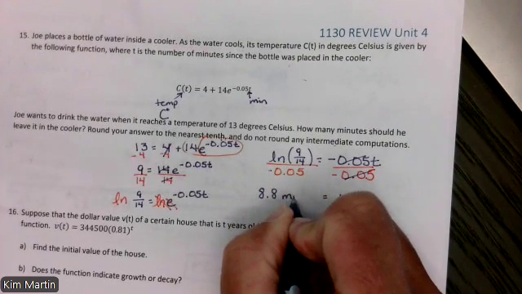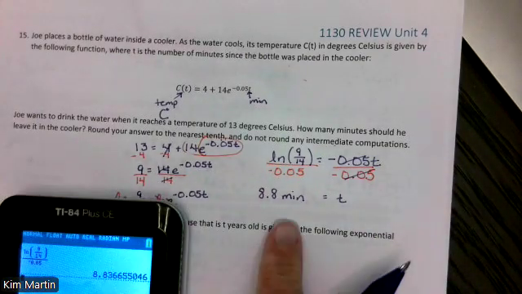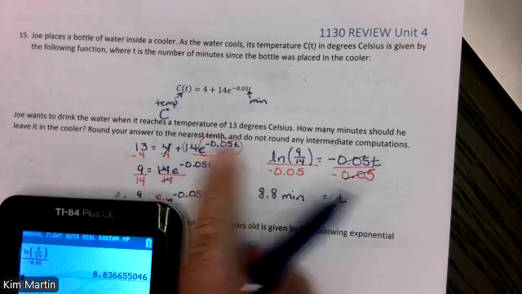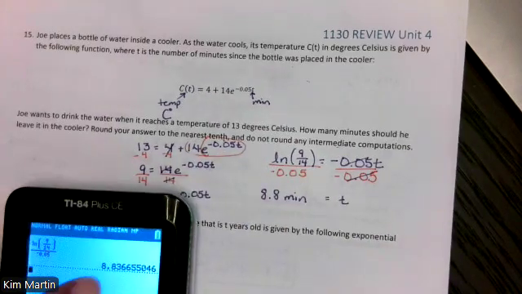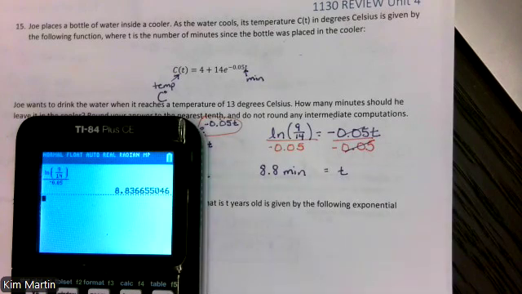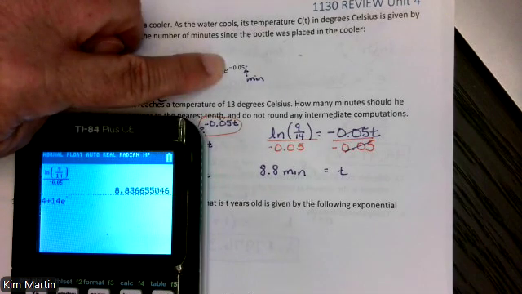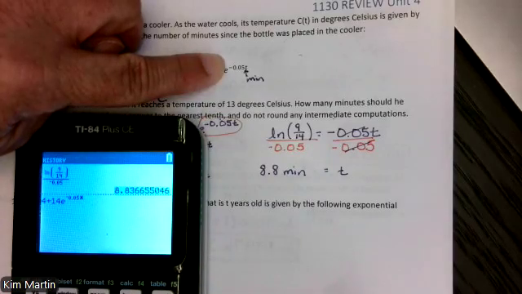By the way, you can check these answers. You can plug this in here to see if it gives you 13 degrees. I'm going to use the whole number because again, we rounded. That would give you something close. I'm going to say 4 plus 14 e to the negative 0.05 times this here.